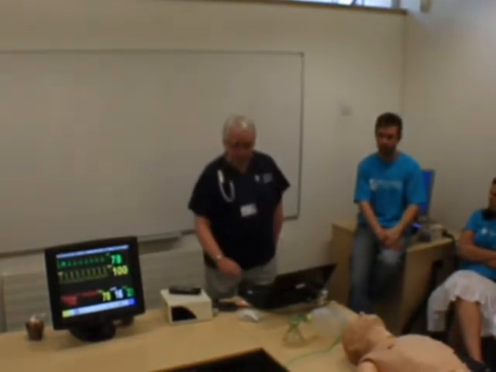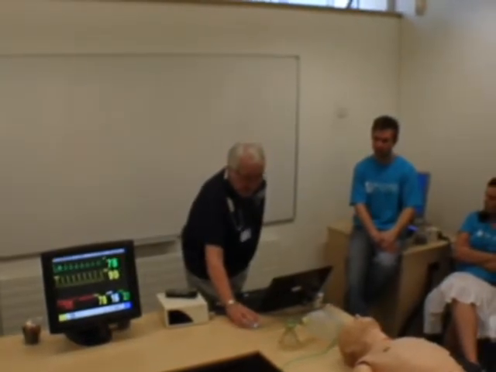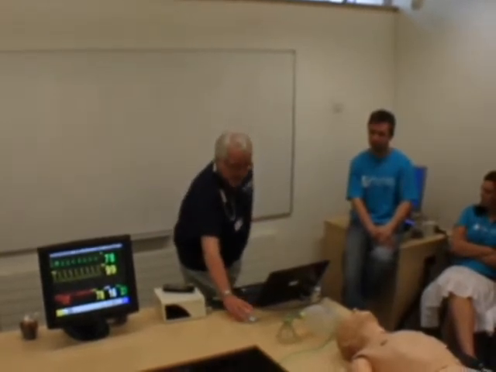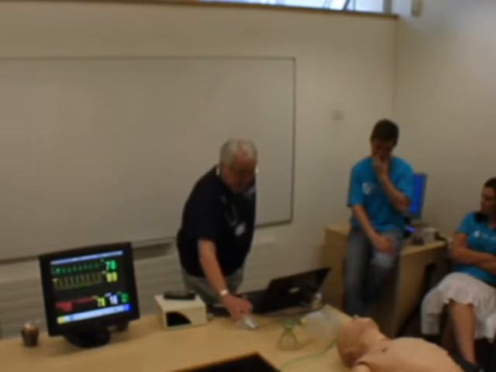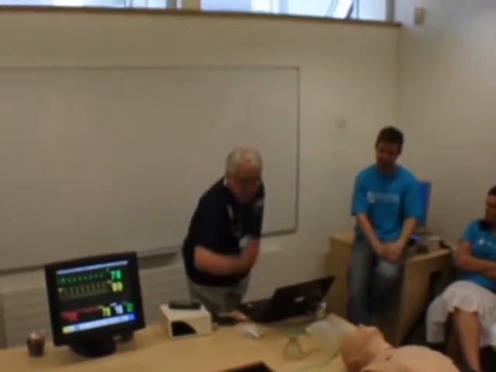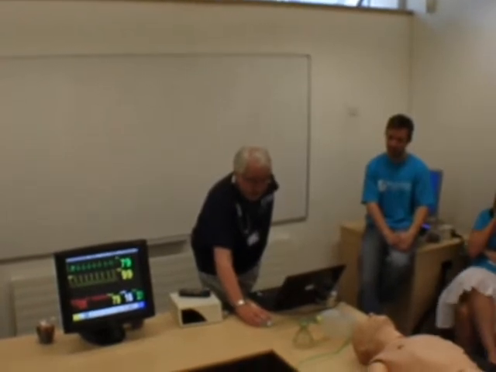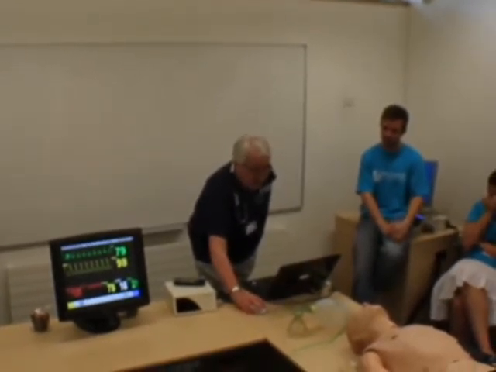I'll just show you now some of the things that we can do fairly easily. At the moment he's quite stable, he's quite a happy bunny, he's got a nice healthy pulse rate of 80, his blood pressure's pretty good, and his oxygen is 99%. But what we're going to do is we're going to make him a little bit sicker.